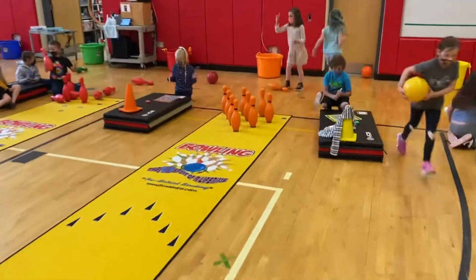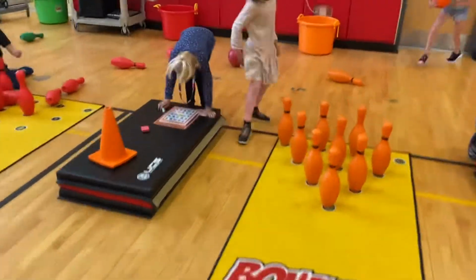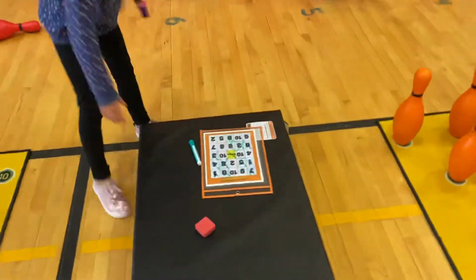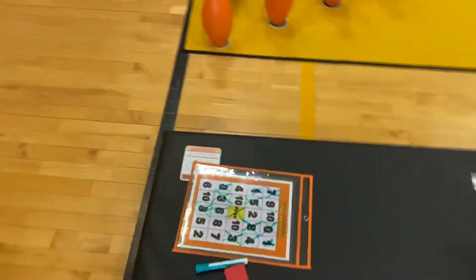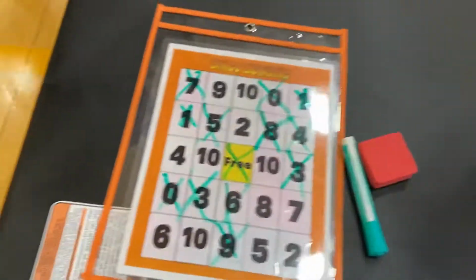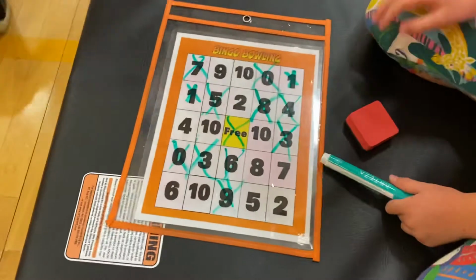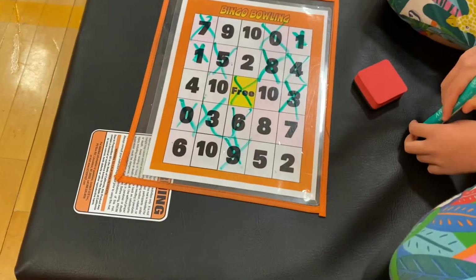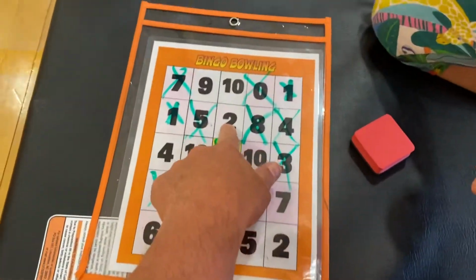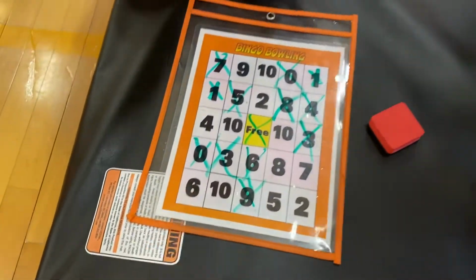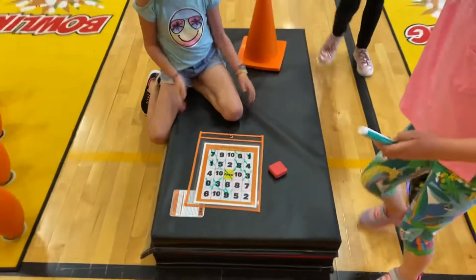She knocked 1 down, so the scorekeeper will mark a 1. Do you have any 1s left to mark? Oh, no 1s left to mark on here. So they just rotate. We could use a 2 though. 2 would be a bingo, and so would a 6. See, 2 there, and so would a 6. So if somebody gets a 2 or a 6, you'll have bingo.